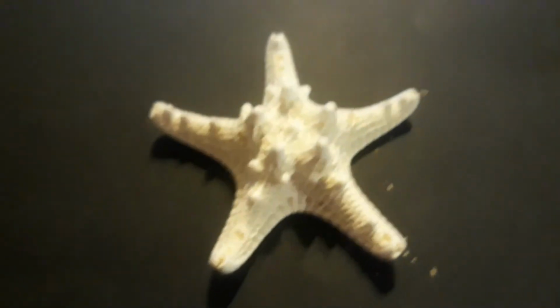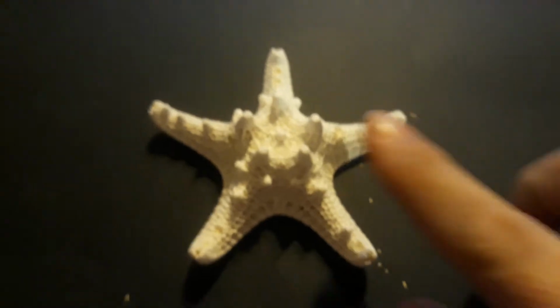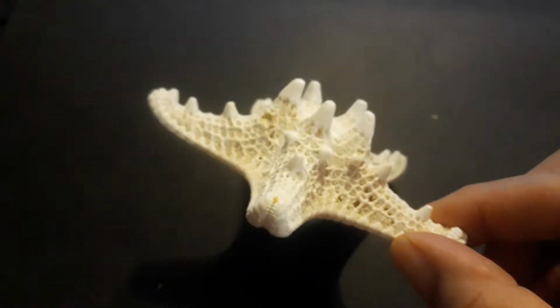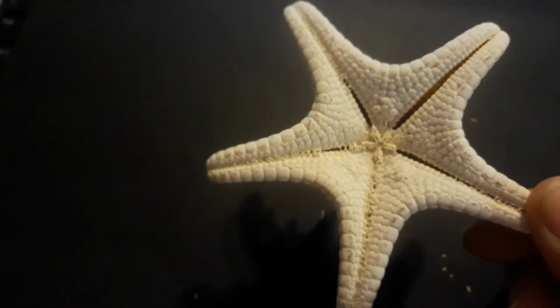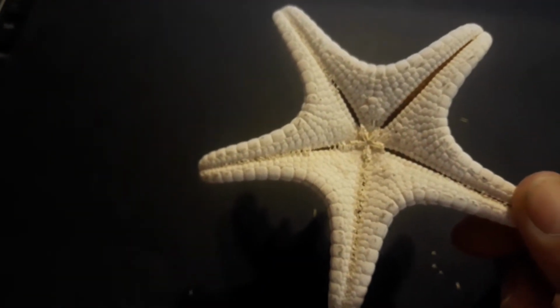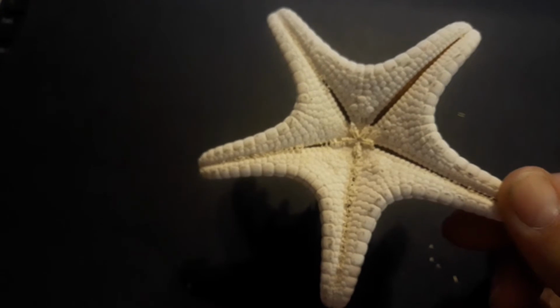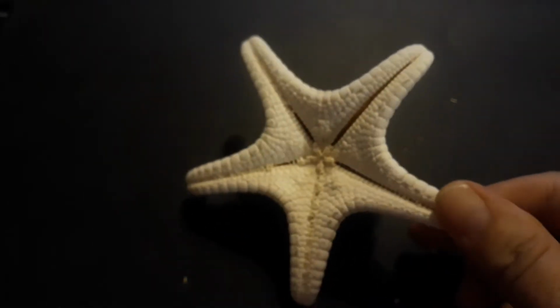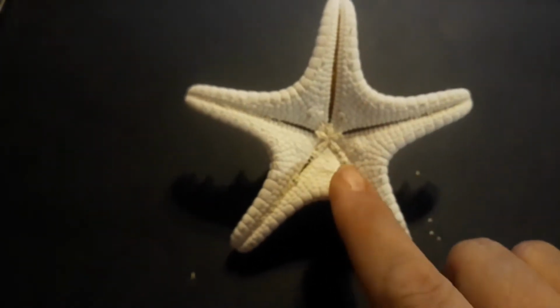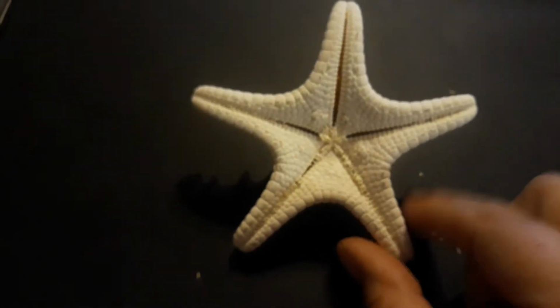And this one's different than those last two. Look at how neat that one is. It's almost like he has horns on him. See that? Kind of spiky. But if you flip him over, there's that center part. See that? And if you've ever seen a live starfish, it almost looks like they have a little tongue coming out from that middle part, and it moves in and out.